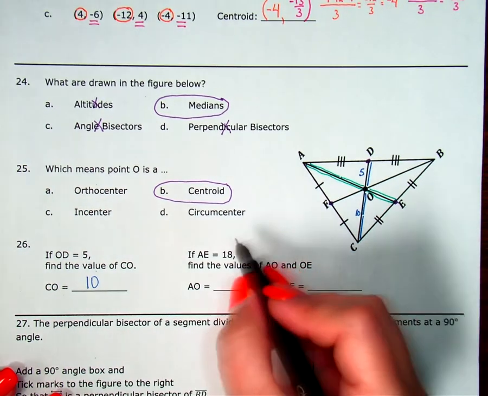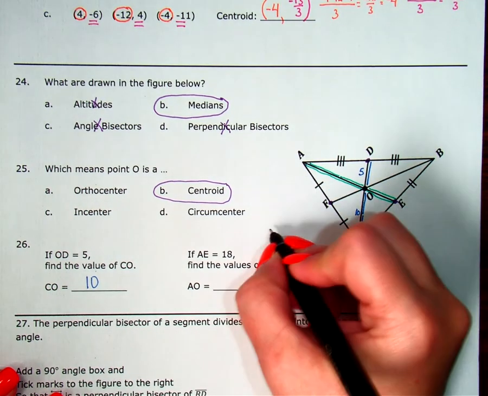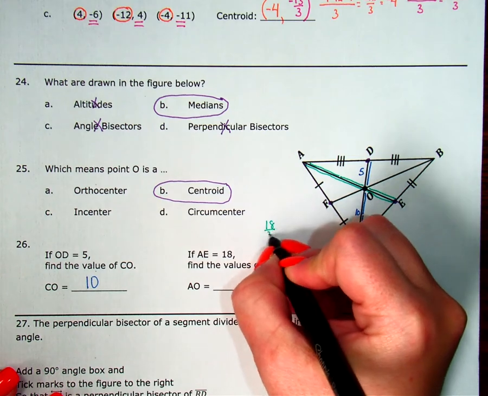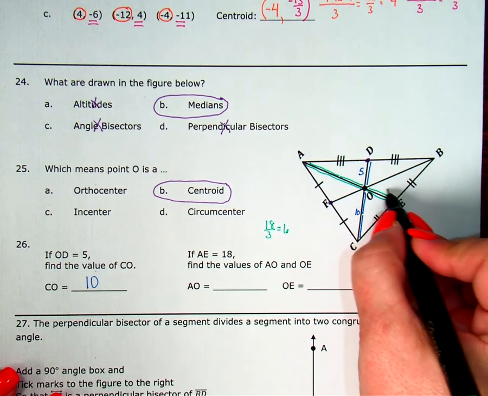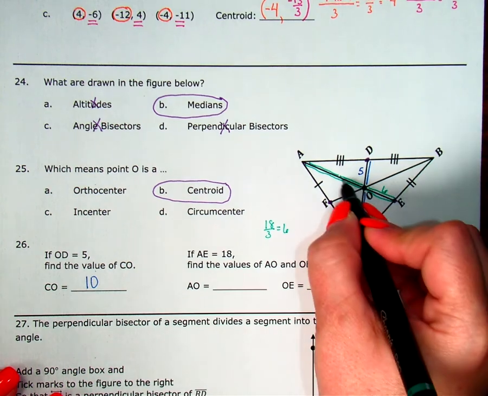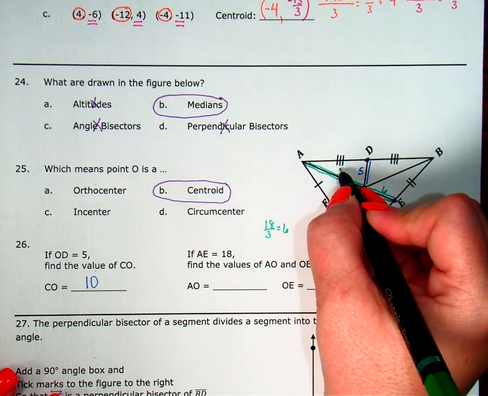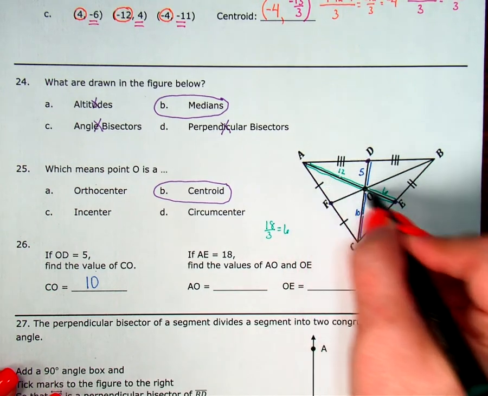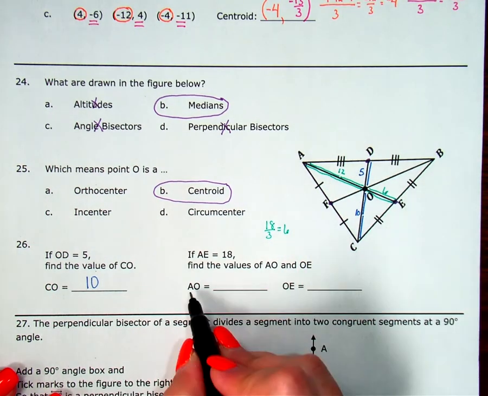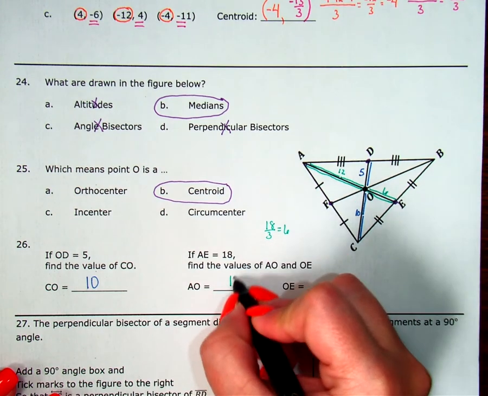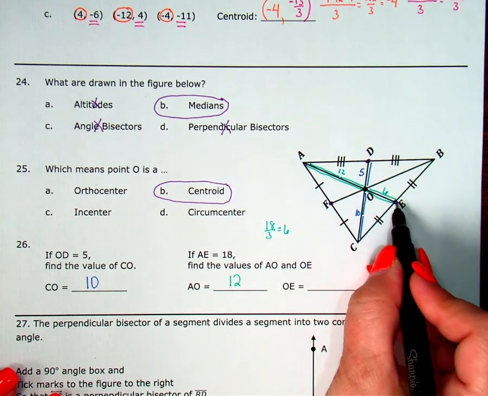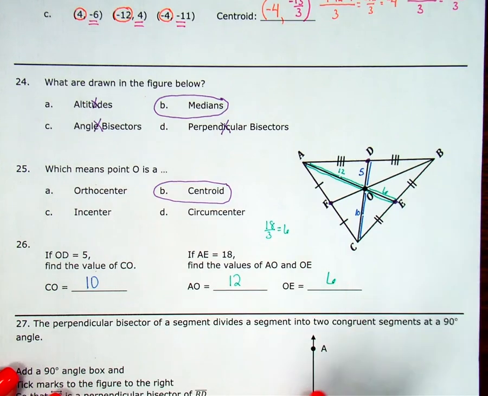Okay, so I'm going to take that 18 and I'm going to divide it into 3 parts. Each part is going to be 6, so my short part is going to be 6. My long part takes 2 short parts together, so that's 12, so that together I get my 18. So the distance from A to O is 12, and the distance from O to E is 6.